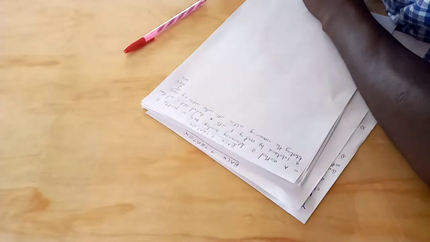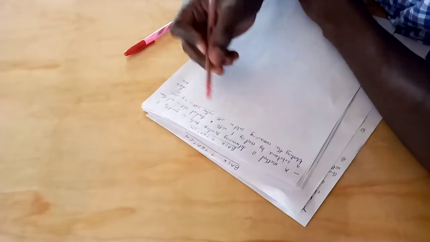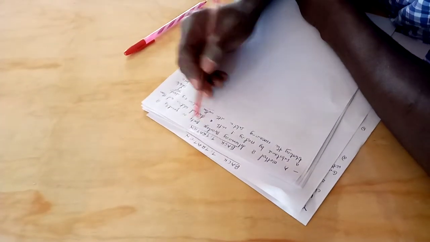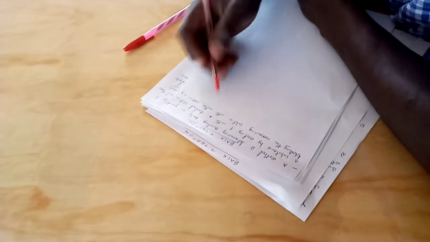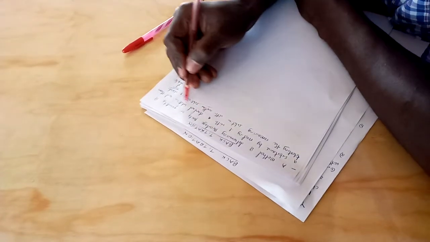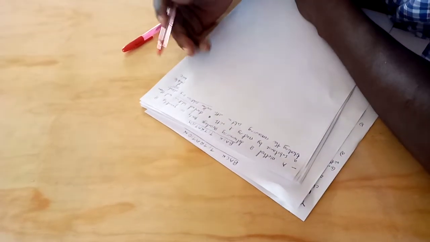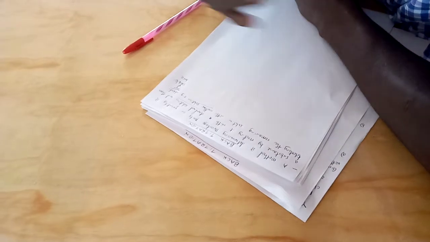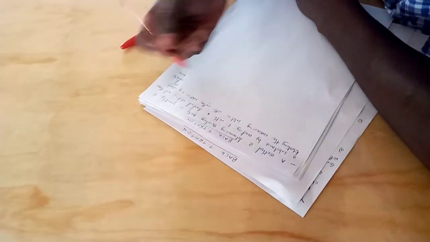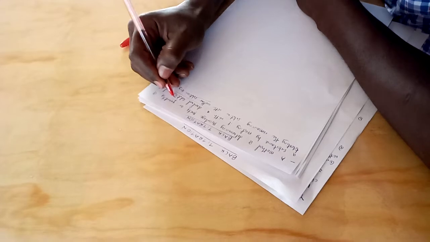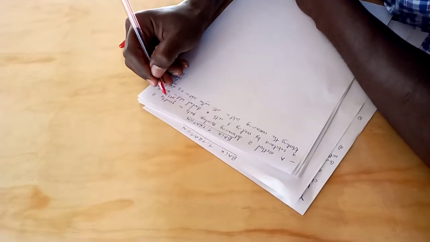So we are saying that we want to determine the percentage purity or quantity of a substance by reacting it with a standard solution. A standard solution is a solution whose actual concentration is known. So we can take here, for example, an acid.